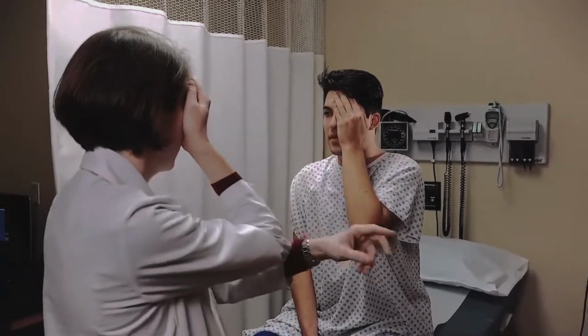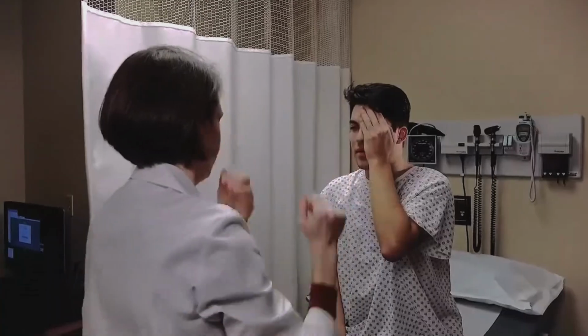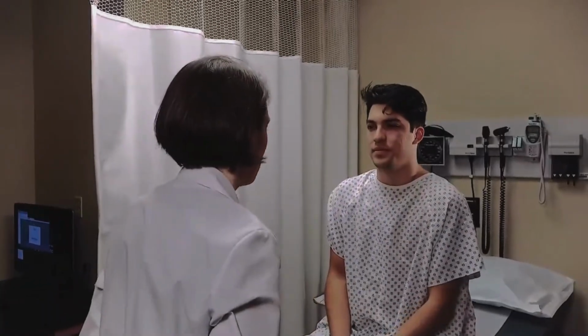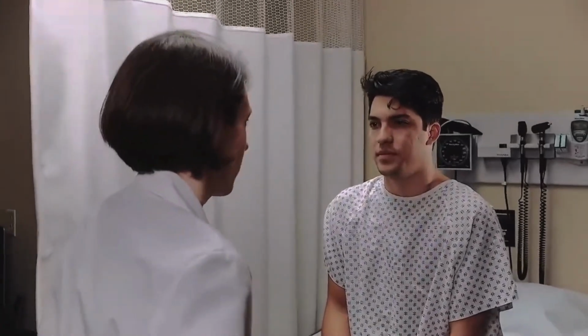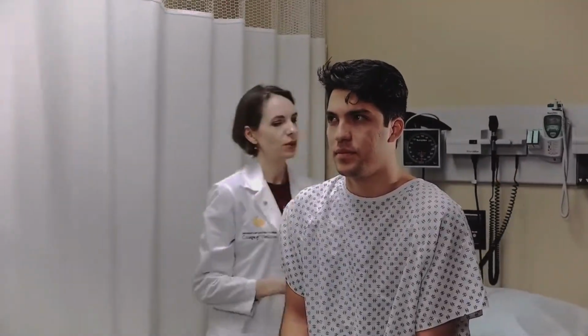I'm going to switch hands to do the upper field because it's easier. All right, so that's visual fields. Next, we need to check the pupillary reflex. Any light source will do. I typically will use the otoscope, but you can use a pen light if you don't have the otoscope available. Again, you need to check both eyes, but you need to check both the direct and the consensual response.